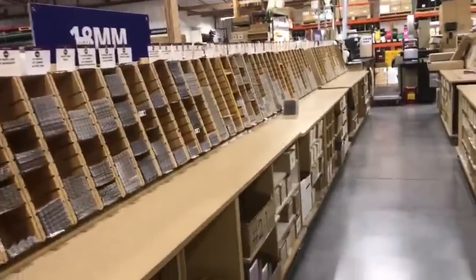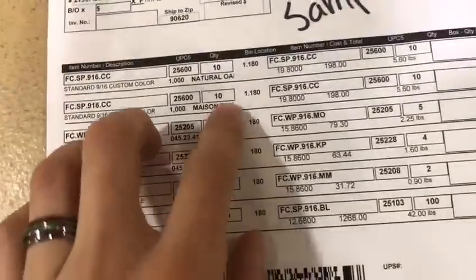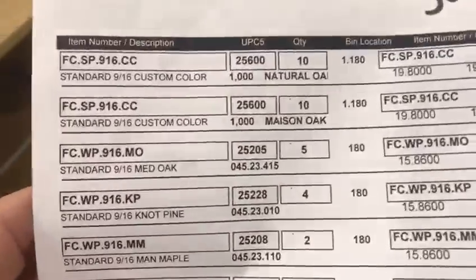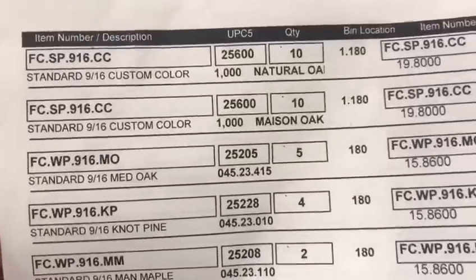So in the caps bay, it used to be that all of the bin locations for all of your Fastcaps just said 180, which is the location of the caps bay. And so when you got an order with a bunch of Fastcaps like this one, you'd come in and, going in order of your order, you'd have to find your caps and jump back and forth.